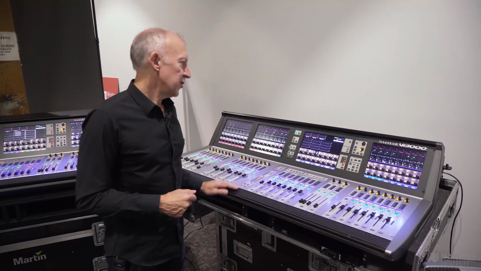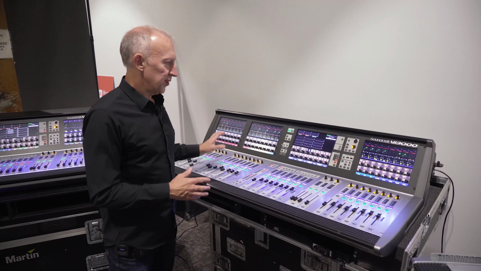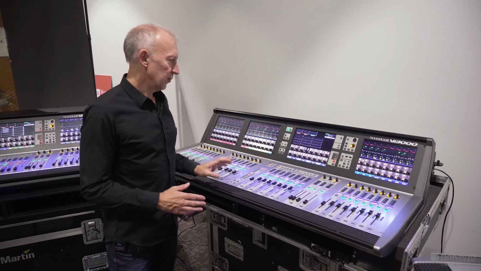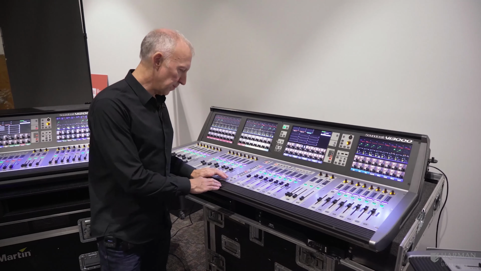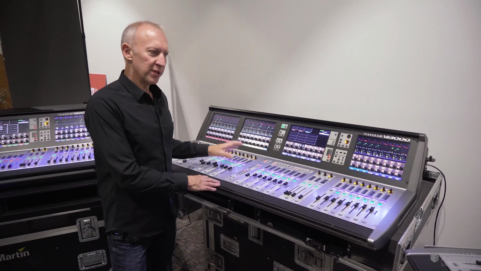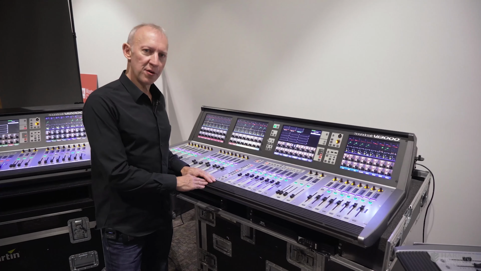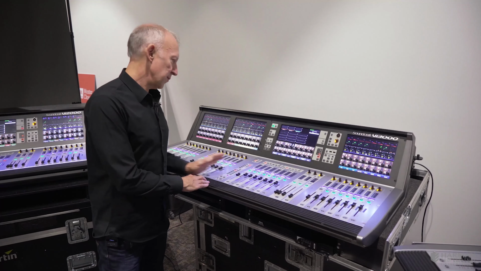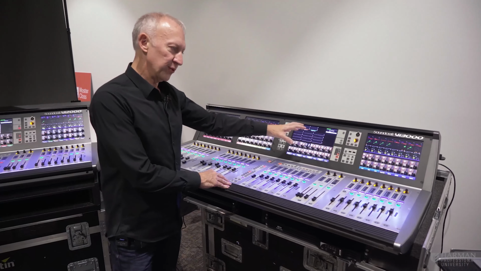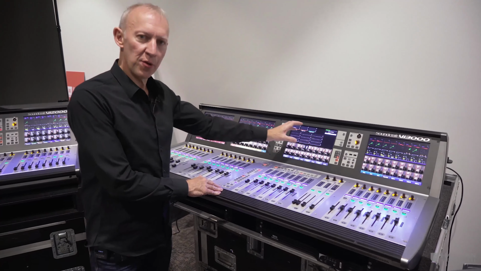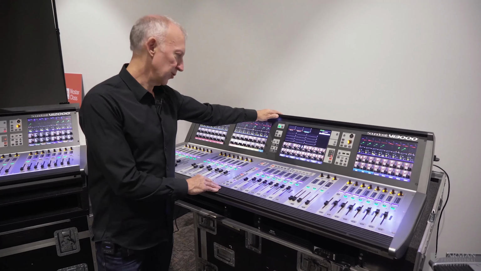So the next one in the range is the VI 3000. VI 3000 is a slightly different system in that it doesn't need any external DSP racks. It uses an internal DSP engine called Spider Core. And the Spider Core can process 96 input channels, 24 mono or stereo buses, and the left, center, right masters. The console also has onboard I/O built in, so it has 48 mic preamps on the back of the console, 16 line outputs on the back of the console.